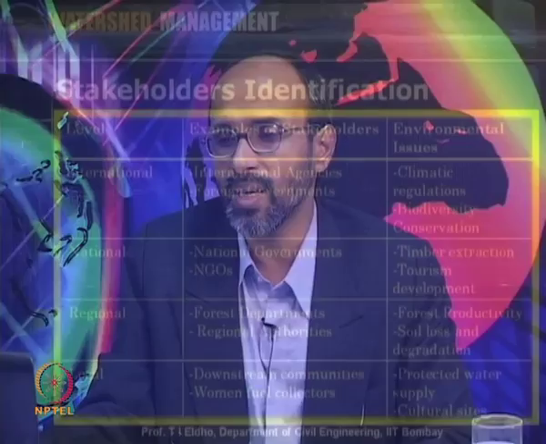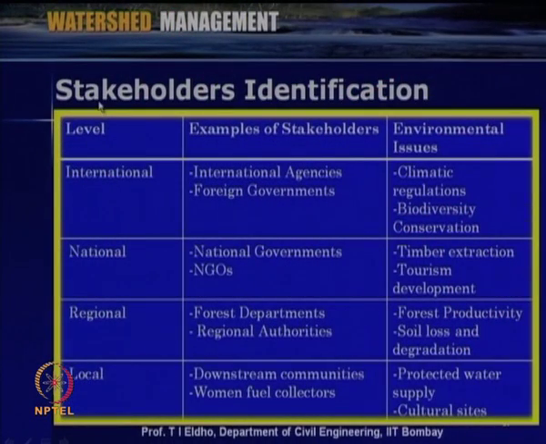Now, with this background on stakeholder analysis and its steps, let us look into the identification of various stakeholders. In this slide you can see the various levels of stakeholders listed, then examples of stakeholders, and the various issues. At the international level, within the perspective of watershed or river basin scale management, various agencies are the stakeholders, international agencies like World Bank or IMF, which fund various watershed management activities.